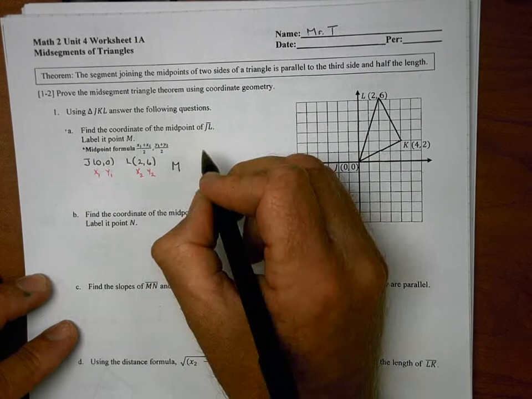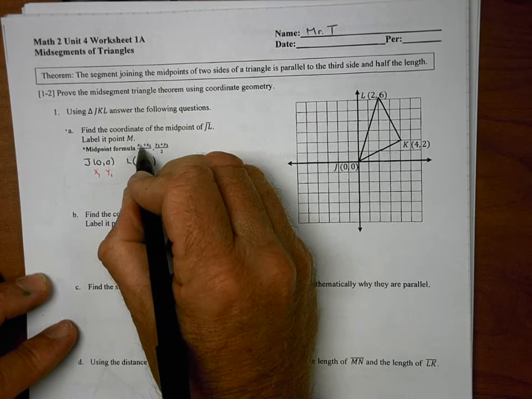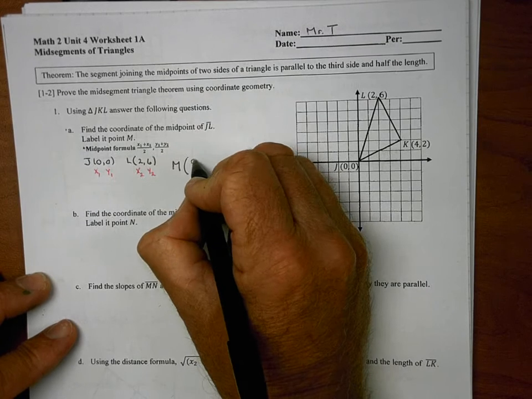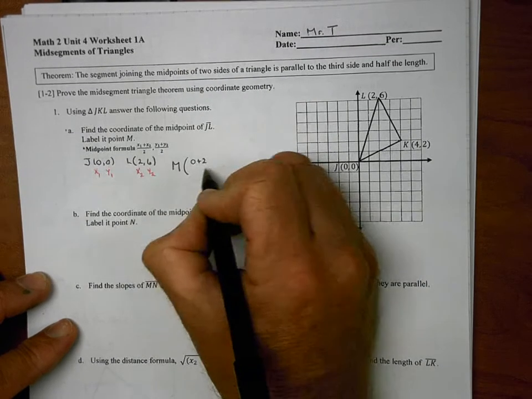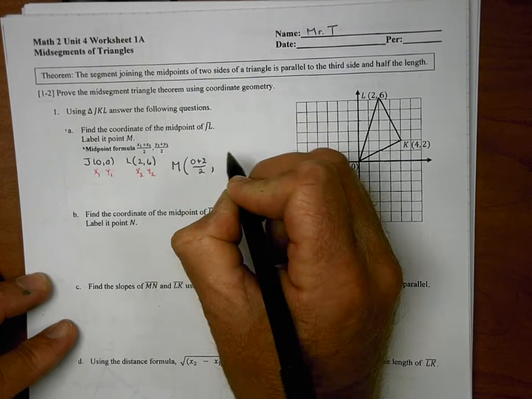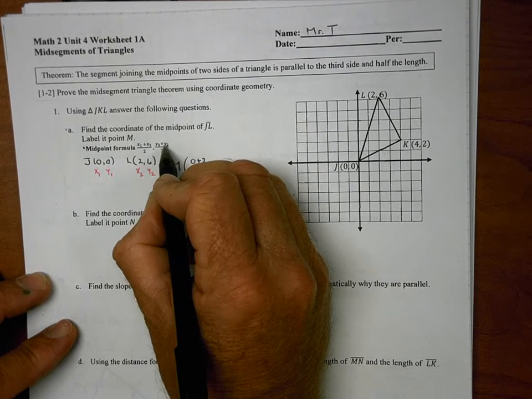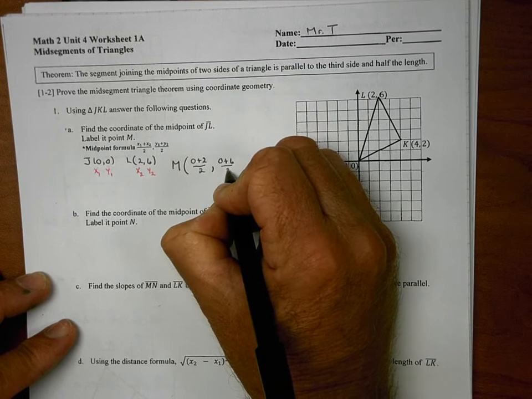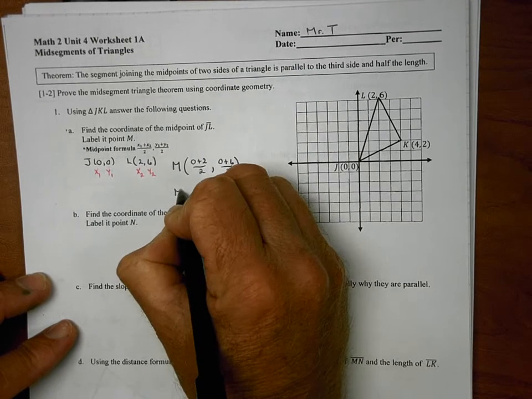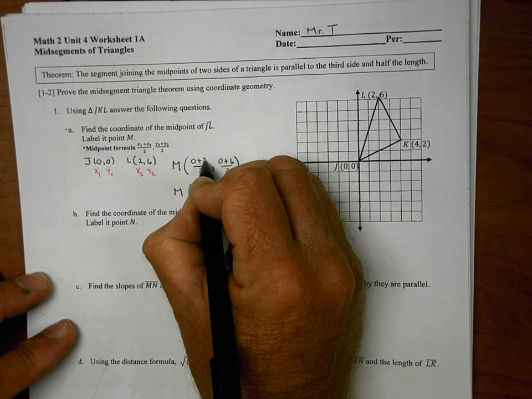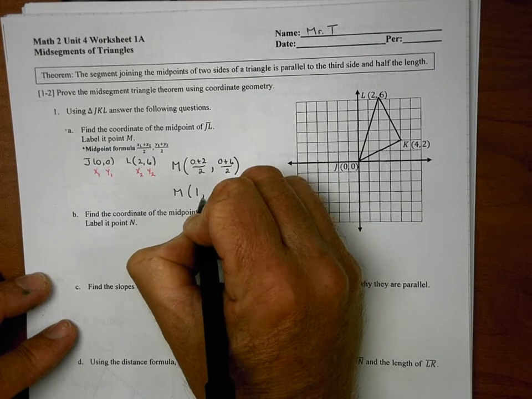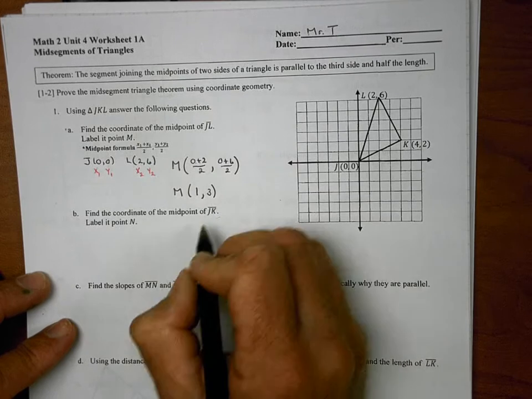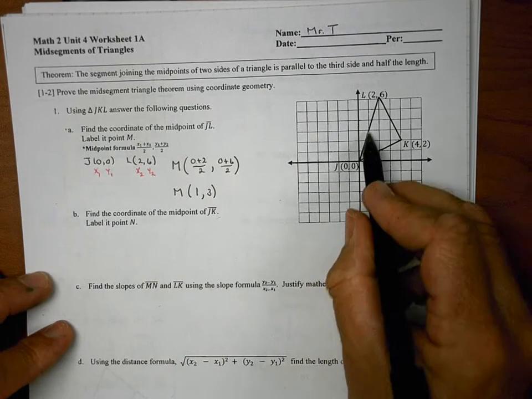So that means M is going to be x1 plus x2, which would be 0 plus 2, and then we divide by 2. Then we put a comma because we're finding the coordinates. Then y1 plus y2, which would be 0 plus 6, and then divide that by 2. Working this out, 0 plus 2 is 2, 2 divided by 2 is 1, comma, 0 plus 6 is 6, 6 divided by 2 is 3. So you can see that M has coordinates of 1, 3.